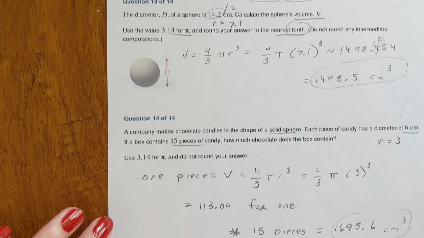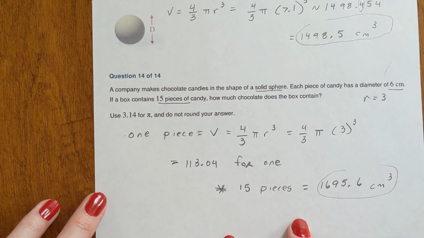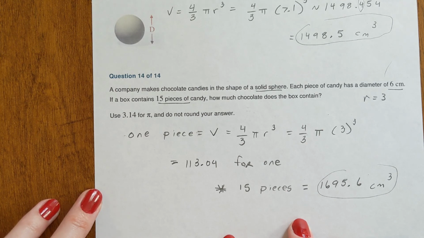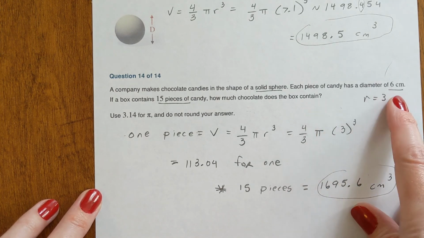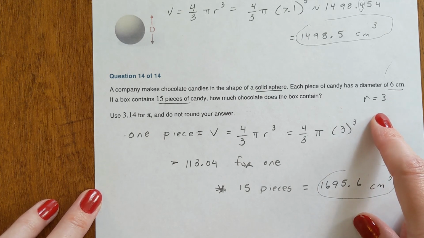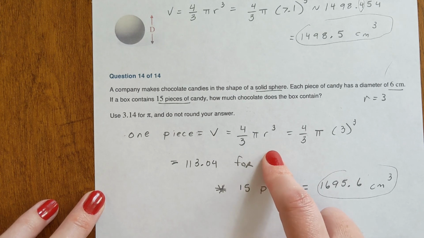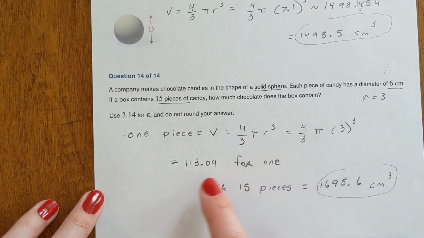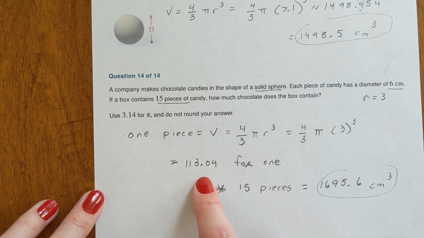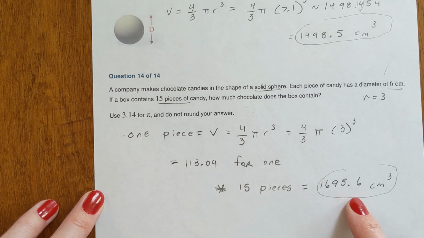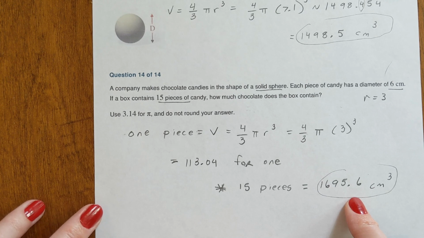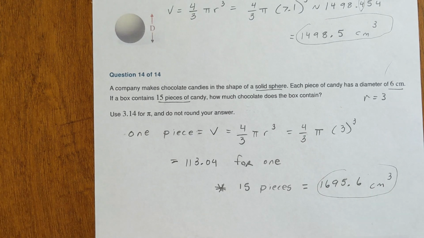The last one, number 14, we've got a box of chocolates. So they want to know the volume of all the chocolates, and one piece of the candy has a diameter of 6, so that makes the radius 3. So one piece of chocolate has a volume of 4/3 pi r cubed, because it's a sphere, and that's the sphere formula. Plug in the 3, and you get 113.04 for one piece of chocolate. So for 15 pieces of candy, multiply by 15, and it's 1,695.6 centimeters cubed. Again, volume is always to the third for the units, and surface area or area is to the second.